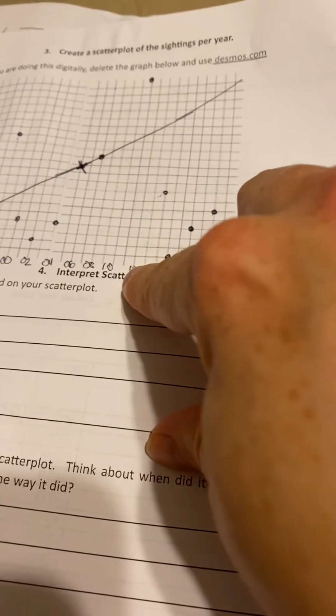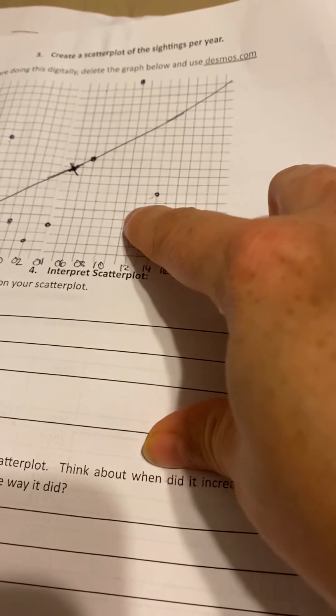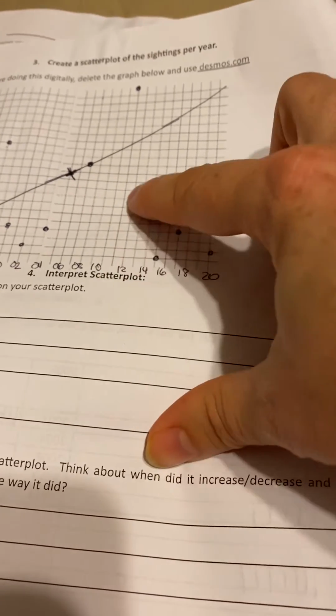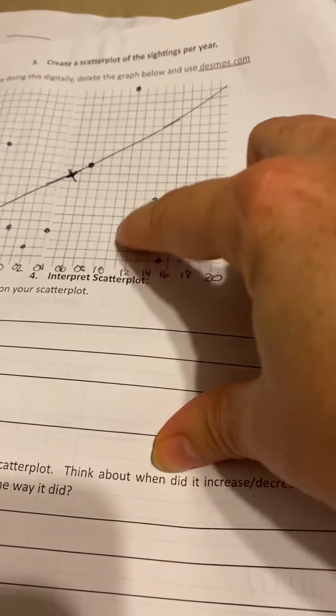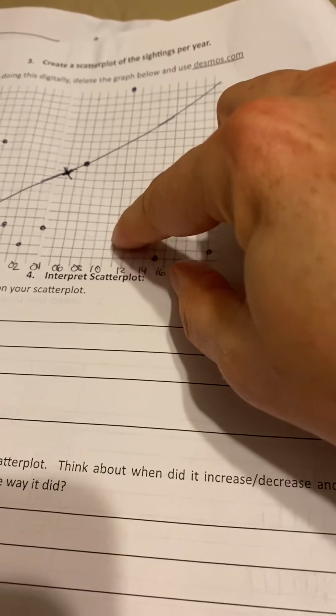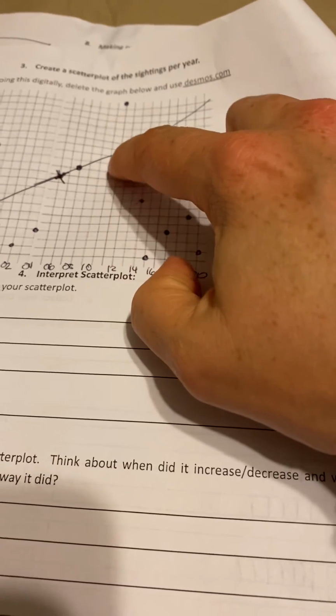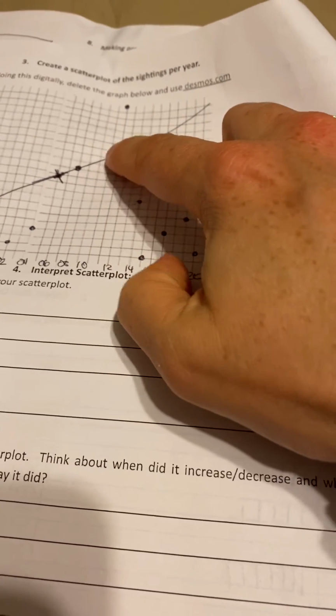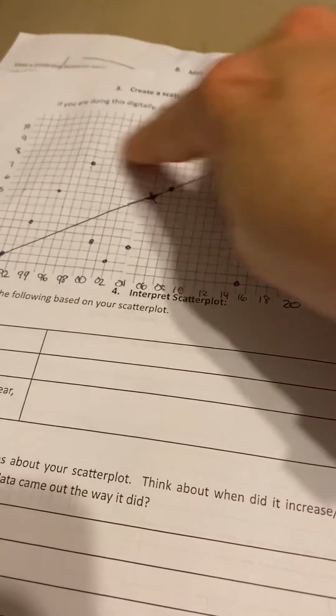If I wanted you to predict how many sightings there would have been in 2010, there's not a point there. And so interpolating from your data, you'll go up to the 10 and then find out where it goes over. So that's not necessarily part of this, but I wanted to show you.